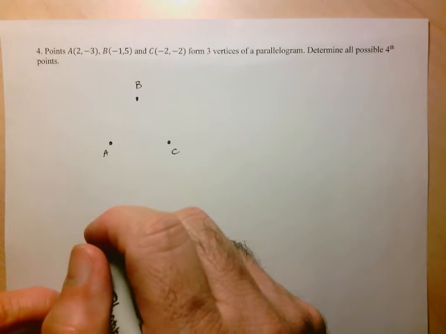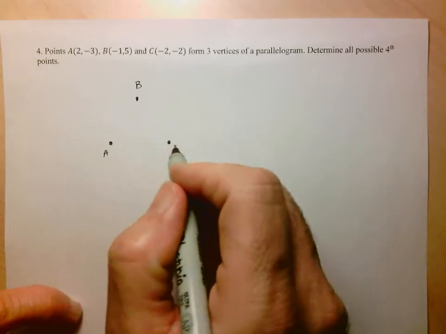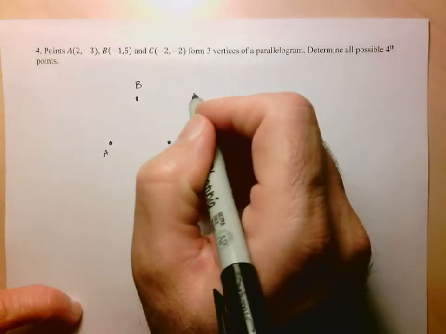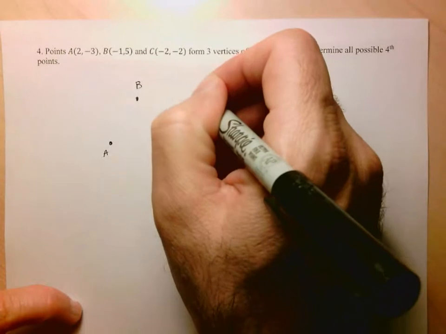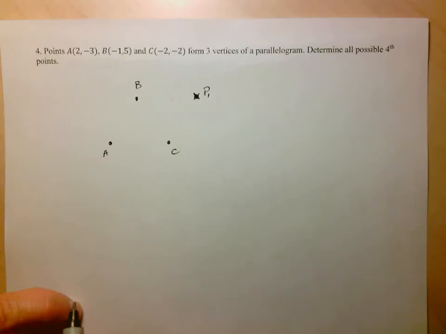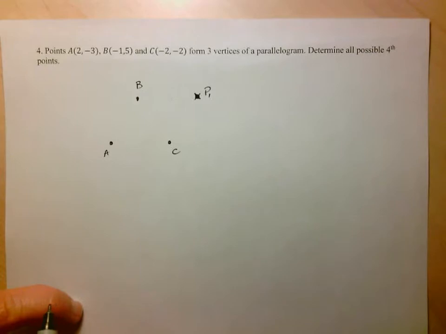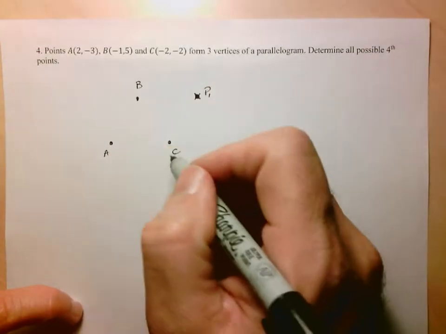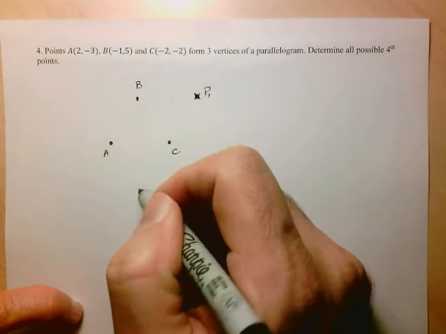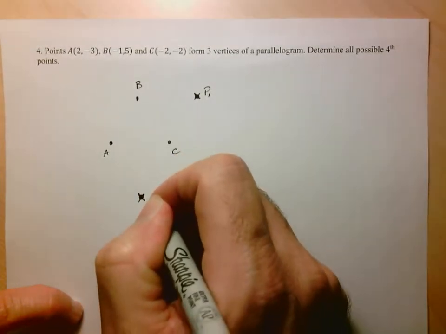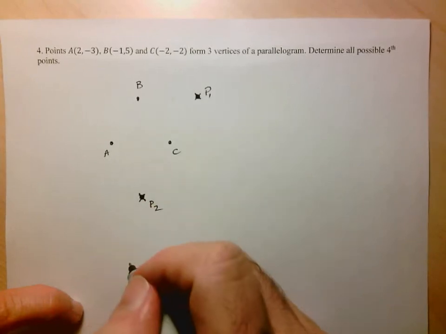If AC is one of my sides, I know I can have a parallel side somewhere here. Somewhere there, I'll call this P1. It's one of my possible points. Then I realize that if I take AB as one of my sides, here I can create another side there. So somewhere down here is going to be another point. I'll call that P2.